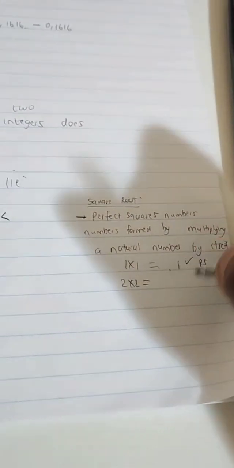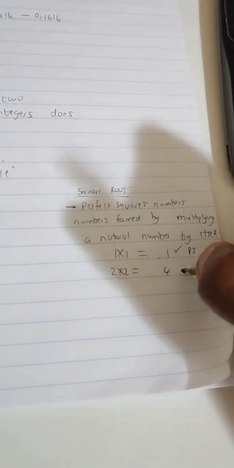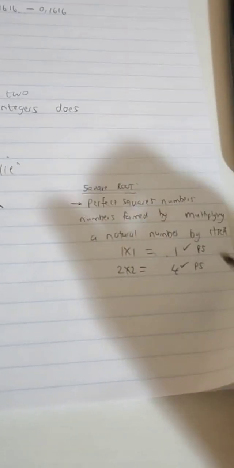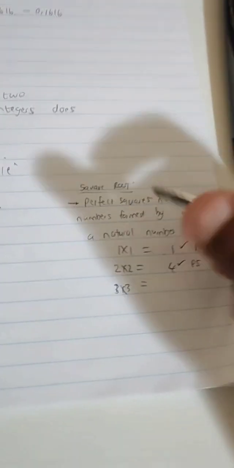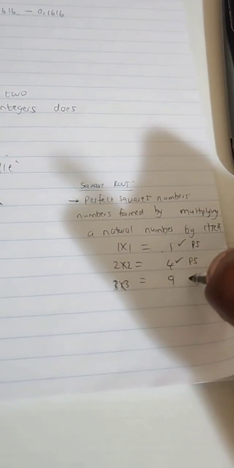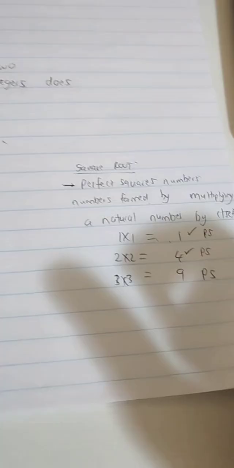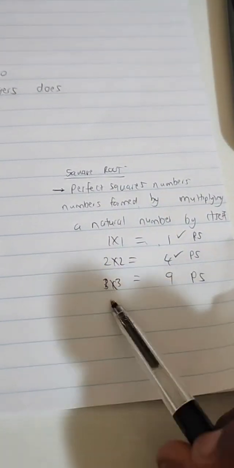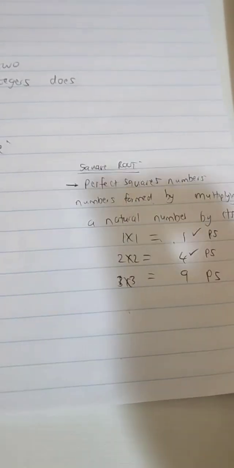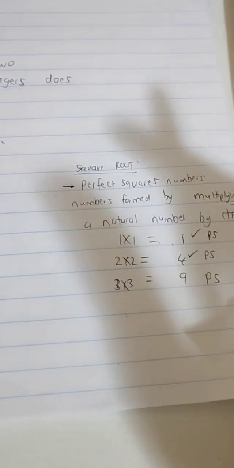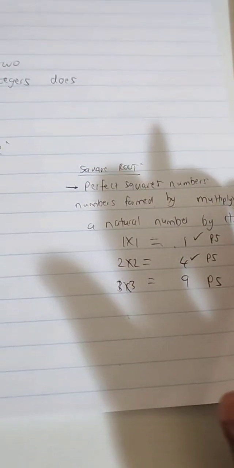The next natural number is 2. If you multiply it by itself, you get 4. 4 is a perfect square now. 3 times 3, the next natural number. If you multiply 3 by itself, you get 9. This is a perfect square. Guys, you get the point. 4 times 4, 16. 5 times 5, 25. 6 times 6, 36. 7 times 7, 49. 8 times 8, 64. You see? And so it goes. I hope you get the point.